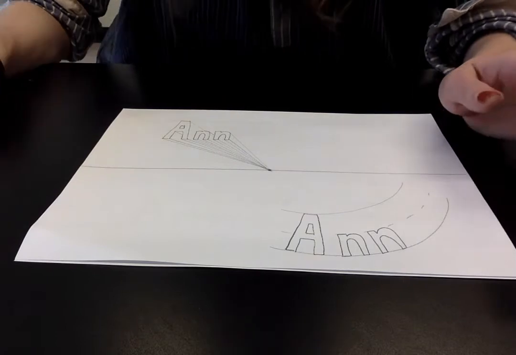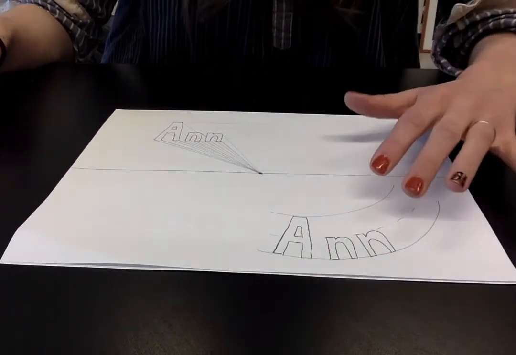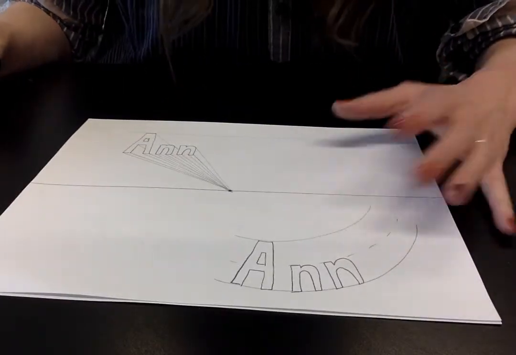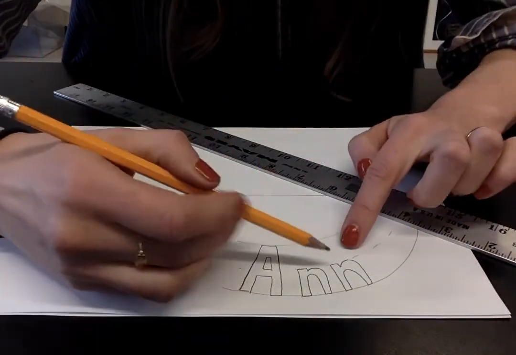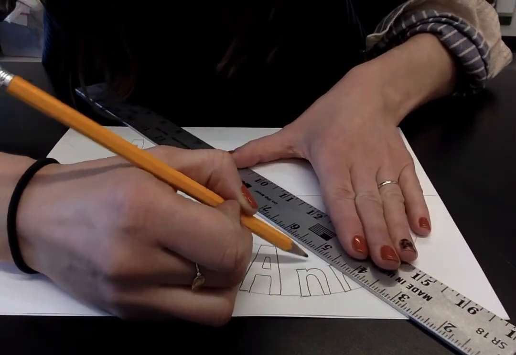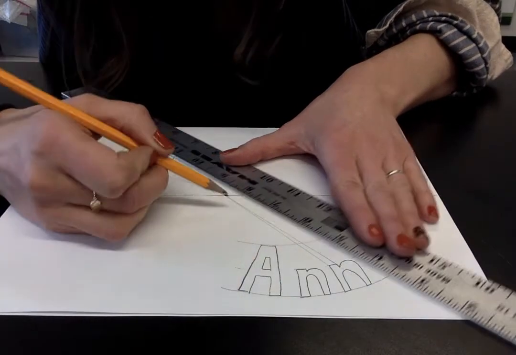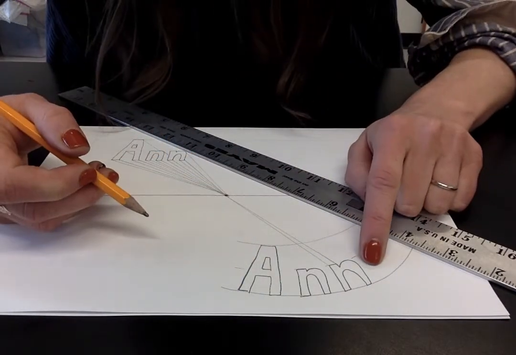So if you just finished doing the vanishing point, the orthogonal lines to your vanishing point, great. If you didn't, if you got stuck, that's okay. I'm going to give you a couple more tips. So this letter here, this A, it's really obvious that this corner would go to the vanishing point. Got it. This corner would go to the vanishing point. Check, no big deal.